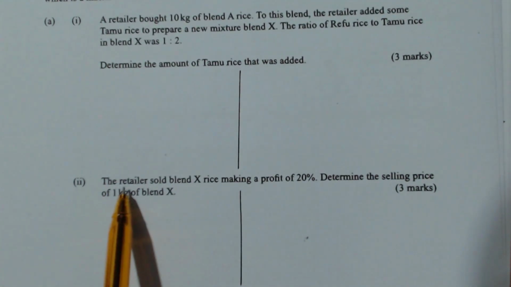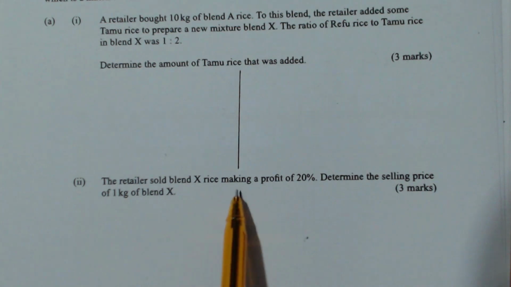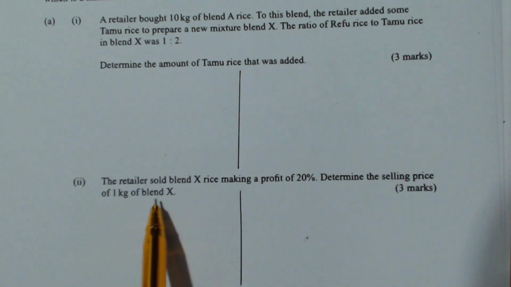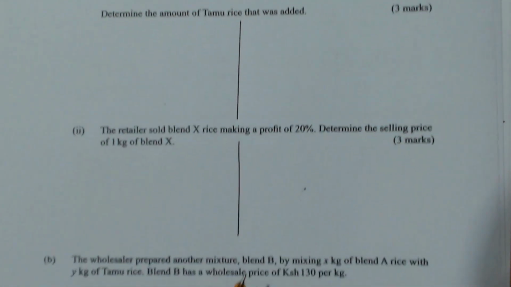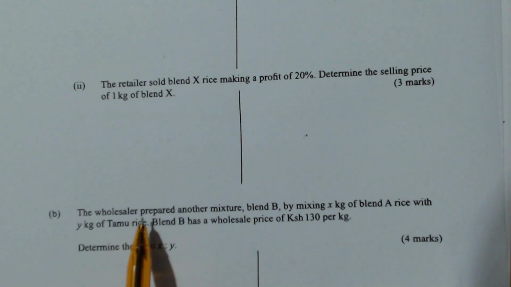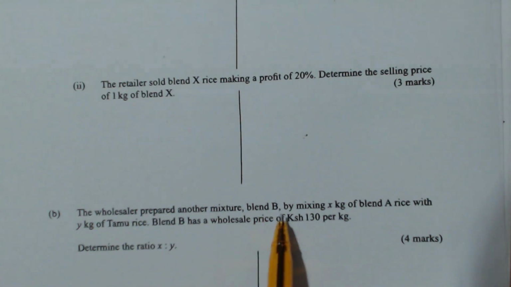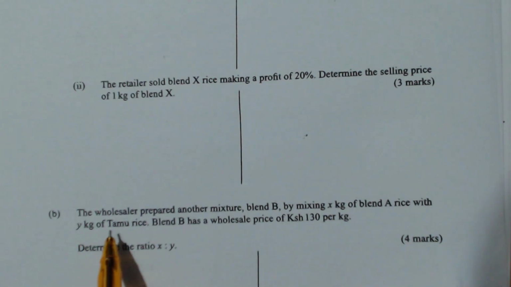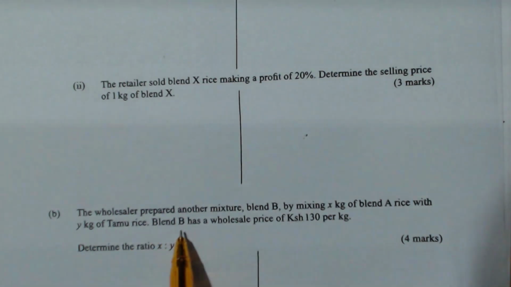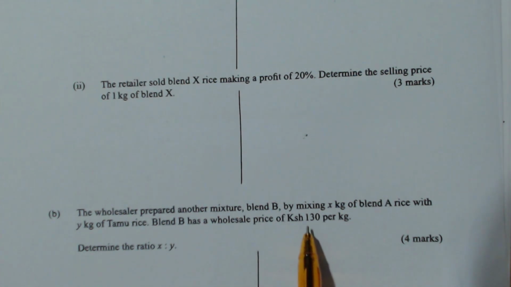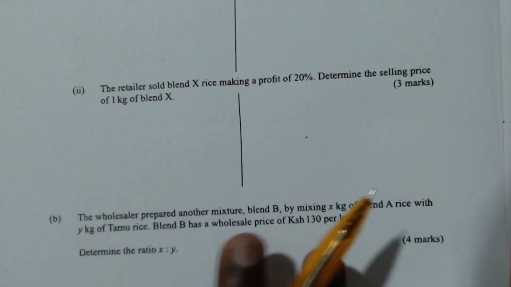Part 2. The retailer sold blend X rice, making a profit of 20%. Determine the selling price of 1 kg of blend X. Lastly, part B. The wholesaler prepared another mixture, blend B, by mixing X kg of blend A rice with Y kg of tamu rice. Blend B has a wholesale price of 130 shillings per kg. Determine the ratio X:Y.